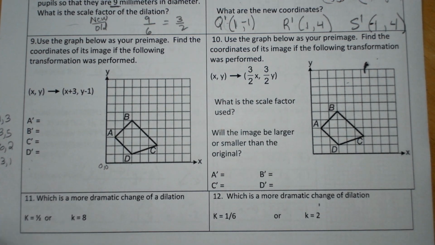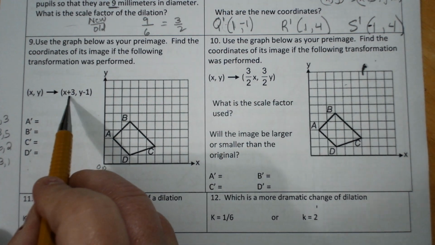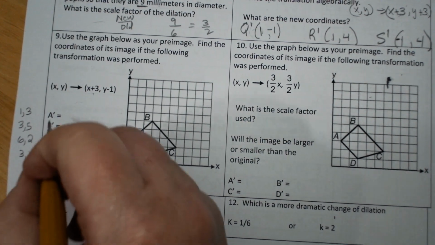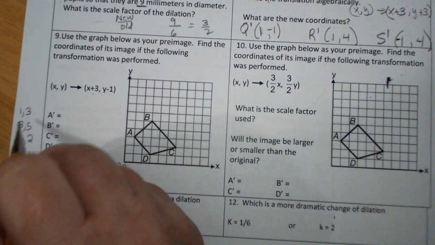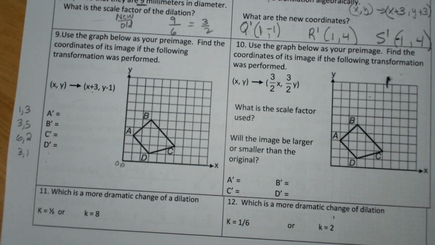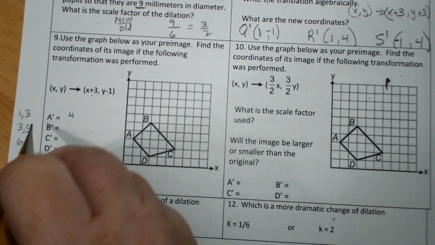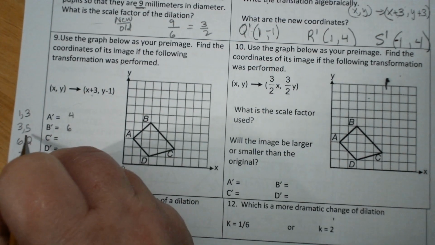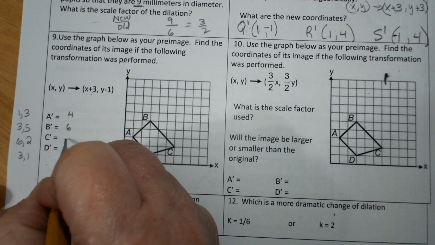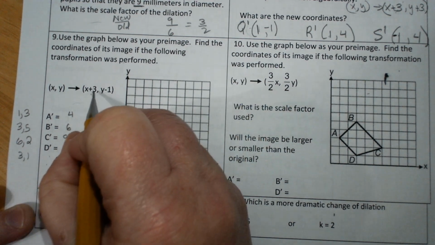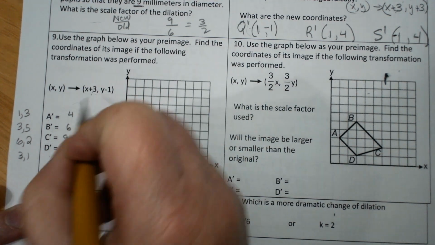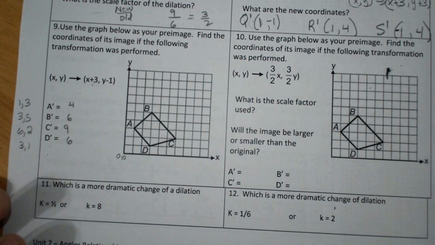Okay, so this says add 3 to the X, subtract 1 from the Y. So I'm going to just, so I don't mess it up like I did the last time, go do all my X's, and that's more than fine. 1 plus 3 is 4, 3 plus 3 is 6, 6 plus 3 is 9. 3 plus 3 is 6. I did all my X's.